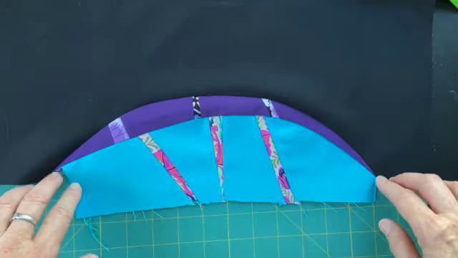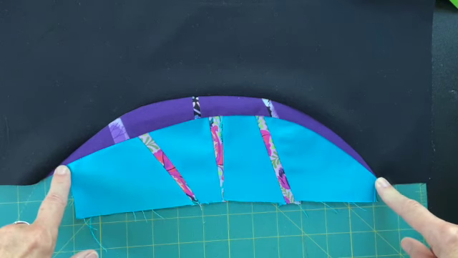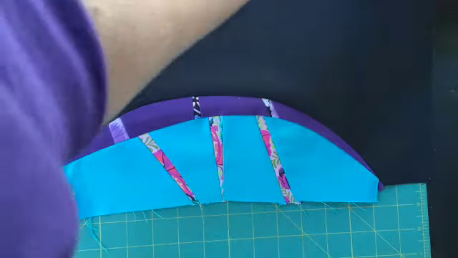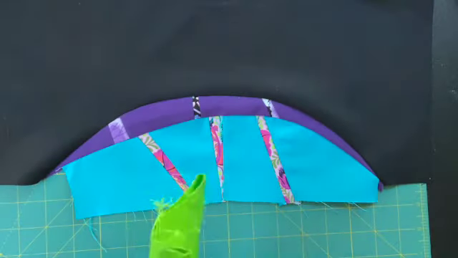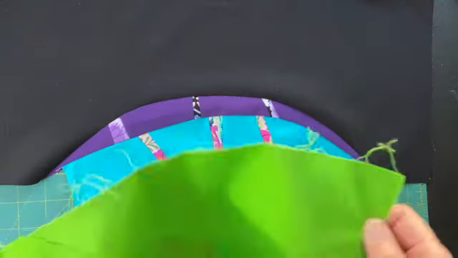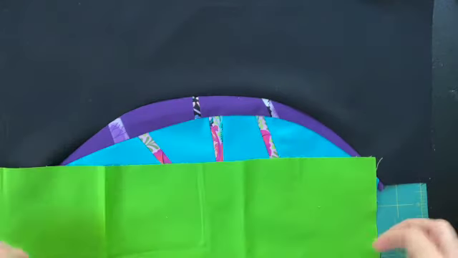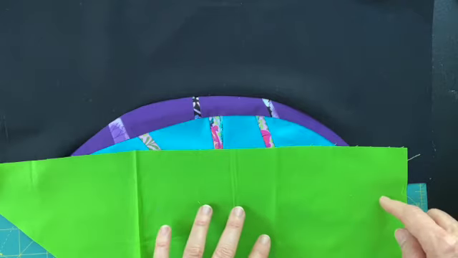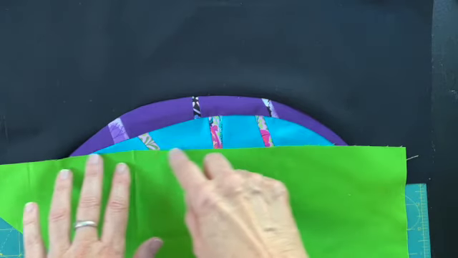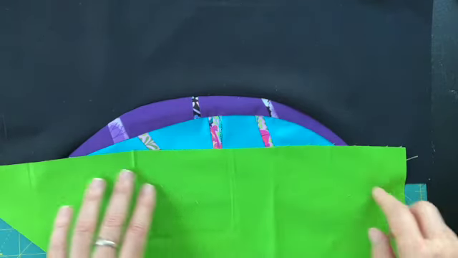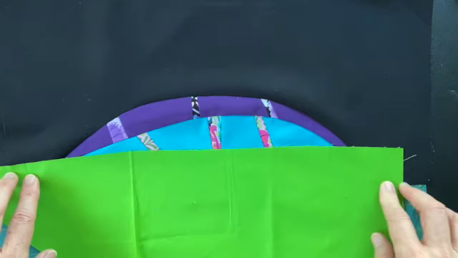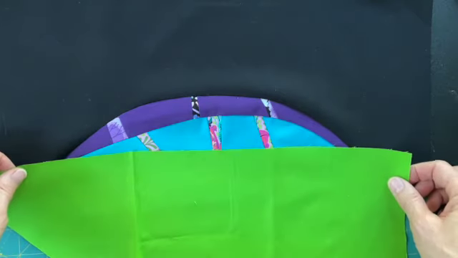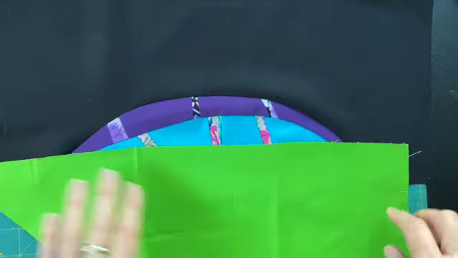But we're still running low here. So the other thing that I can do would be to take a longer piece and cut it across so that, now I have to go over here, so that we widen that out.